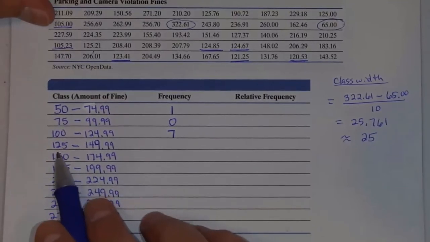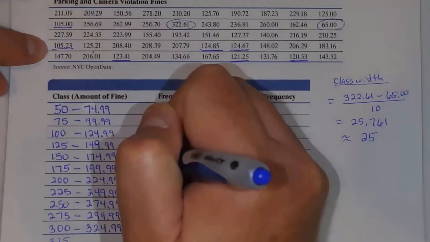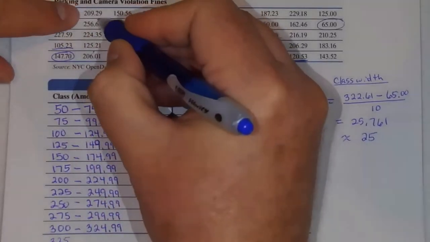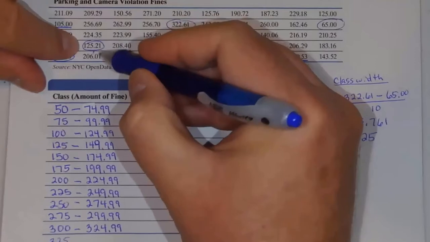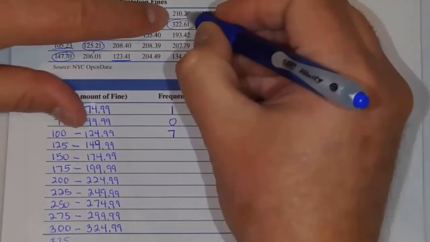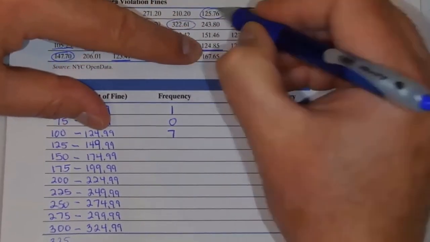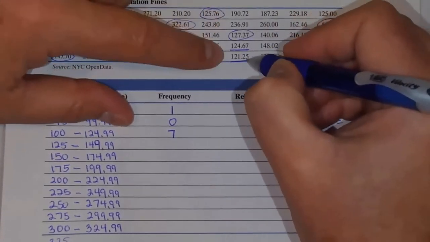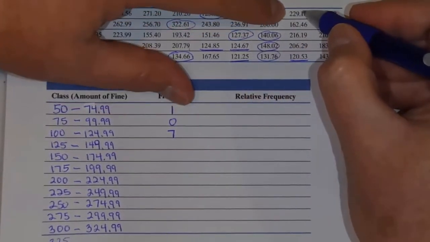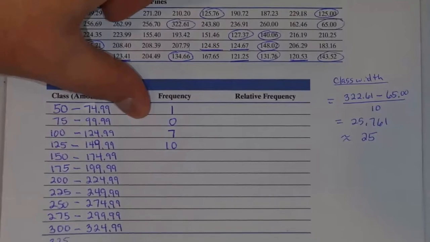So I'm going to go through now and look for 125 to 149.99, so just before 150, in other words. So I'm going to circle these. There's 1, 2, 3, 4, 5, 6, 7, 8, 9, 10. So I got 10 there.